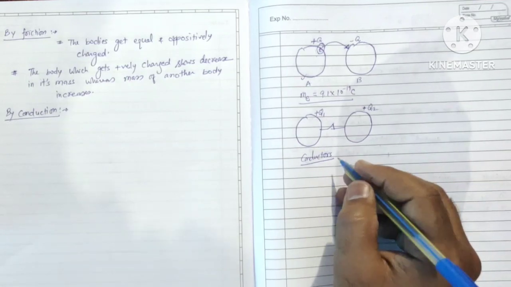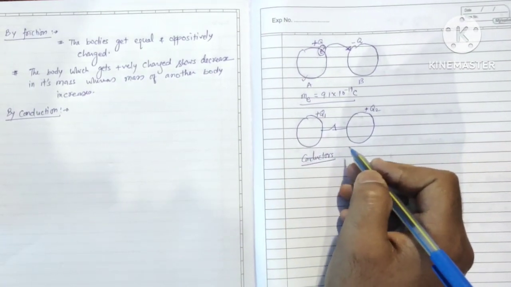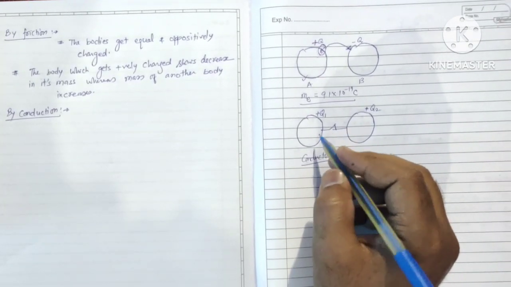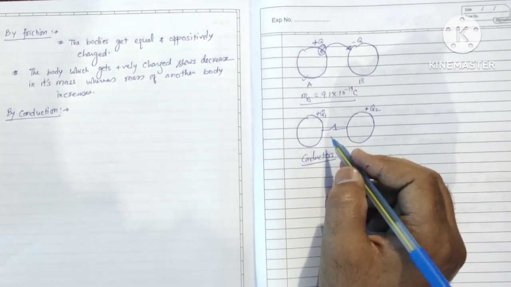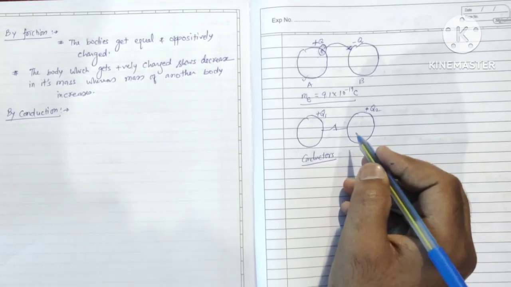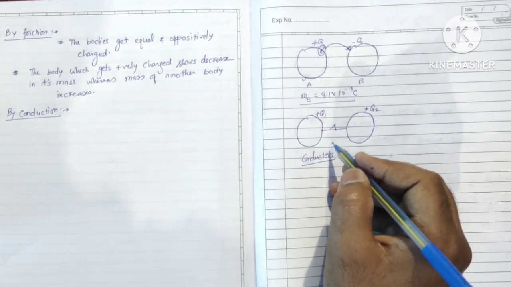Let's check this out. Because the bodies we have taken are conductors, and conductors allow flow of charge through them, electrons are free to move from one conductor to another conductor, but it would not be according to their wish.